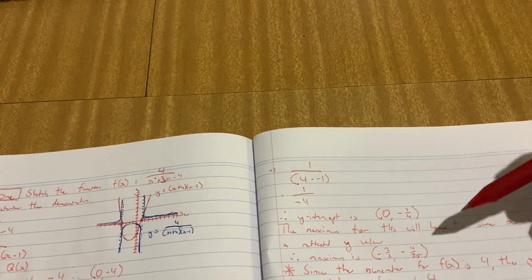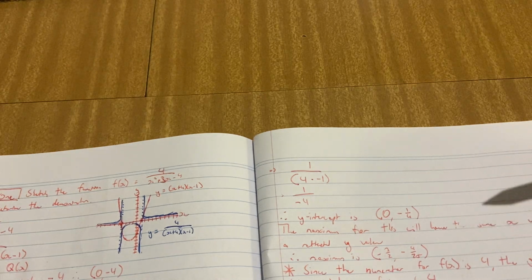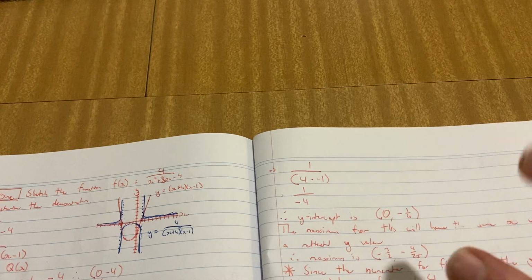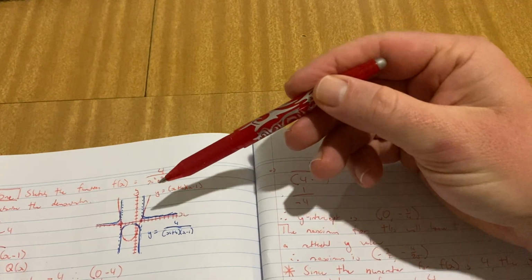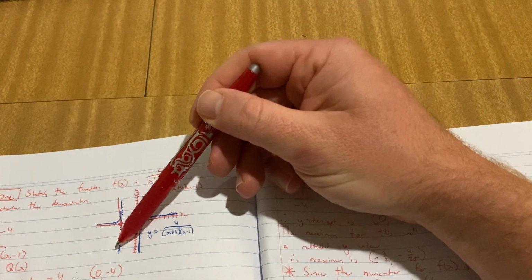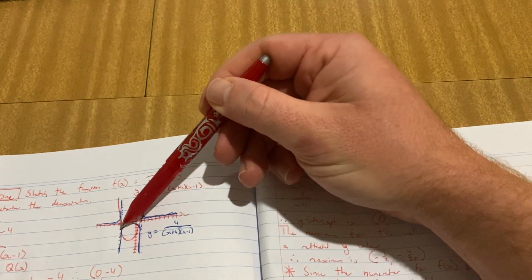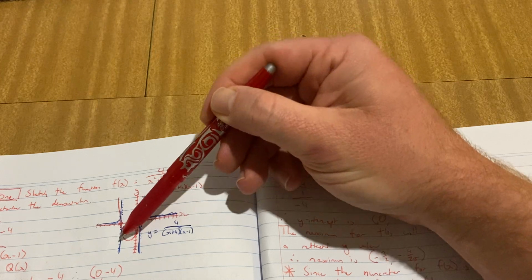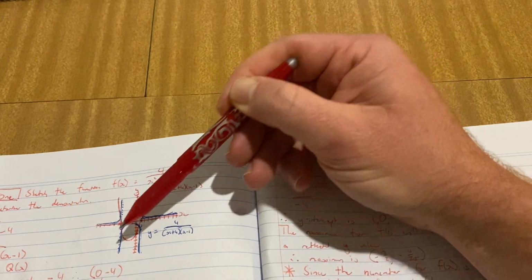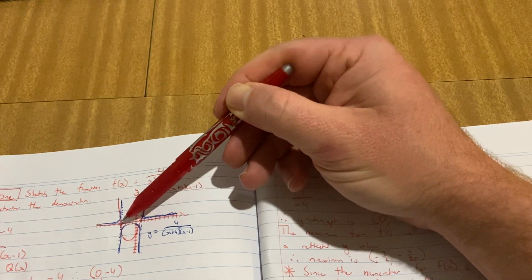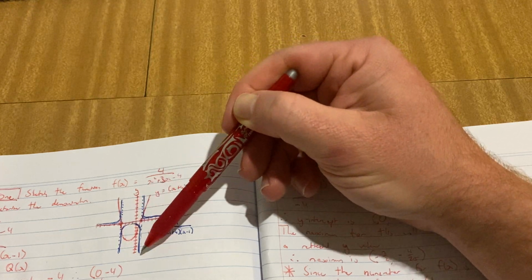And lastly, guys, because the numerator for our function is 4, the graph gets stretched by a factor of 4. So you'll note over here that for our reflection, it doesn't just go a perfect little loop like our actual parabola does. It goes up and around.